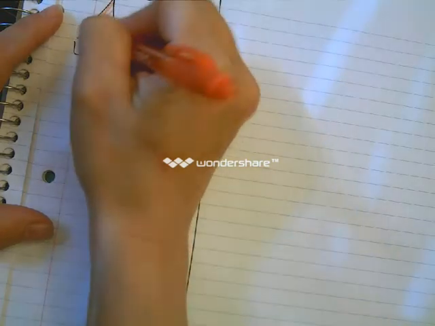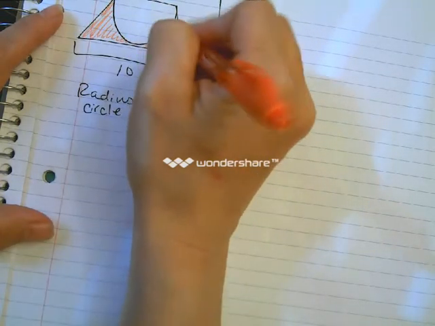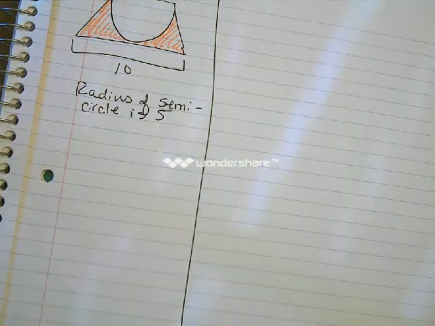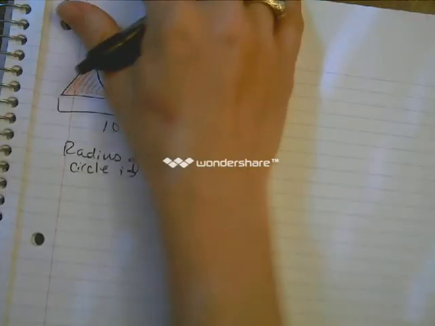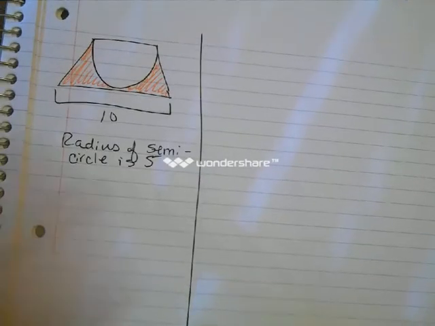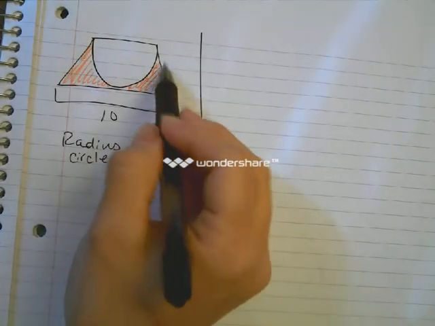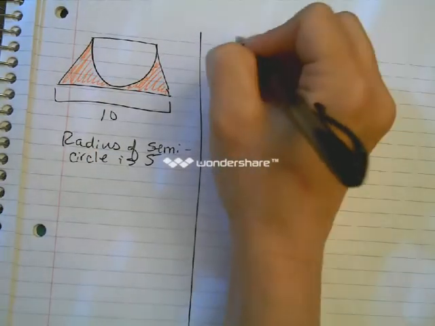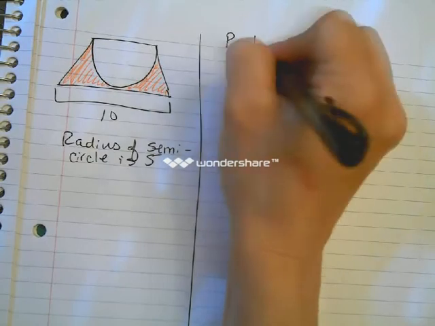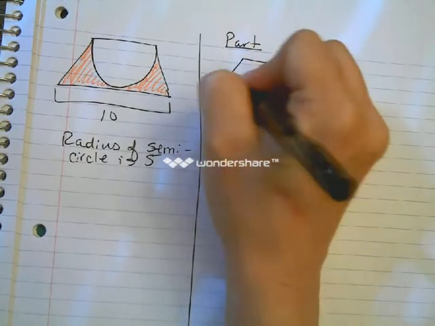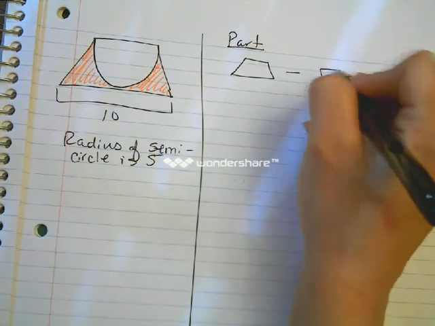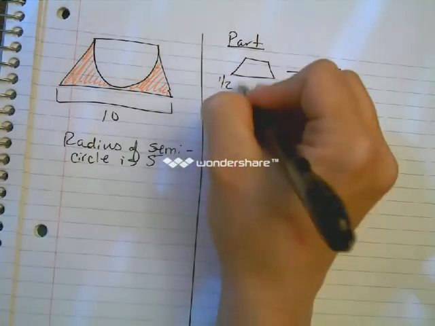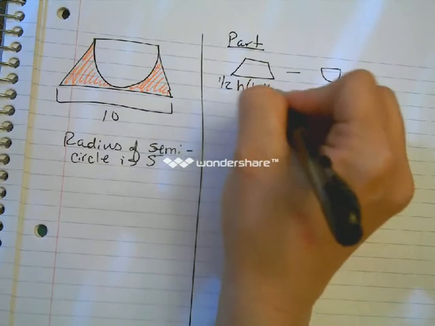Okay. So again, we're finding the probability of the shaded region. Okay. We don't have a formula for this shape. The only way to find this area is to take the trapezoid and subtract the semicircle. Okay. So for the area of the part I want, we're going to do the trapezoid minus the semicircle. So for trapezoid, it's 1/2 height B1 plus B2. And for a semicircle, we have the area of a circle divided by 2. So those are our formulas.